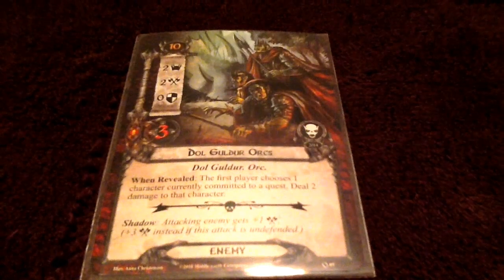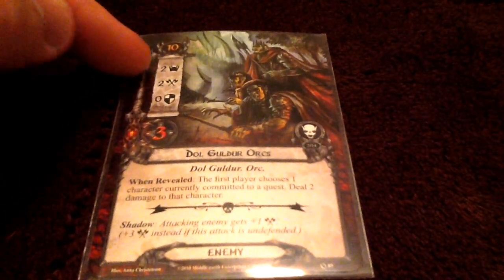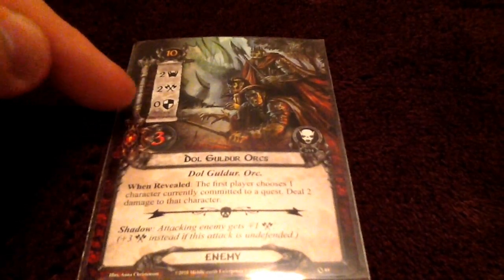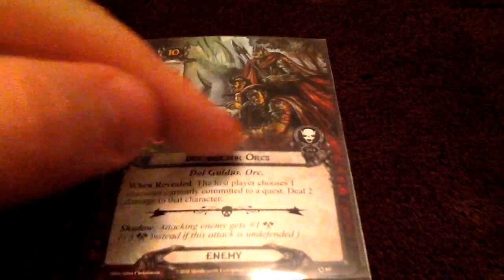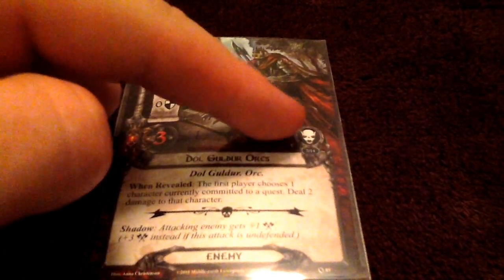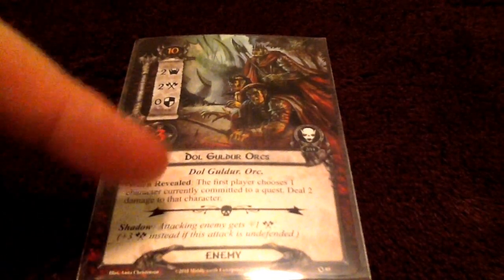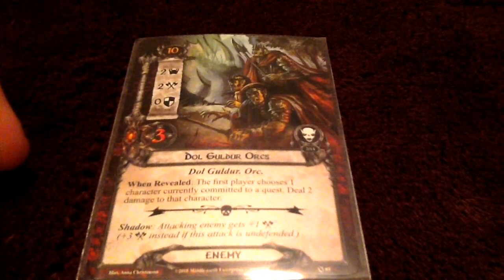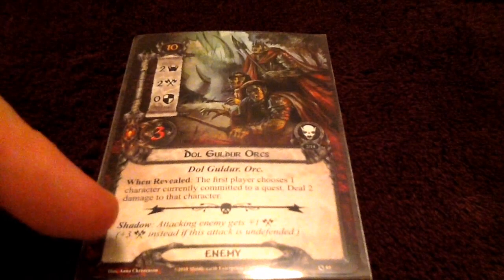Now let's take a closer look at an enemy card. You can see up here you've got the engagement cost, the threat strength, the attack strength, the defense strength, the health of the enemy, the title of the enemy. Over here is the set of cards it belongs to. You've got some information here about how the enemy will attack you or any effects they have. And down here you have the card's shadow effect.